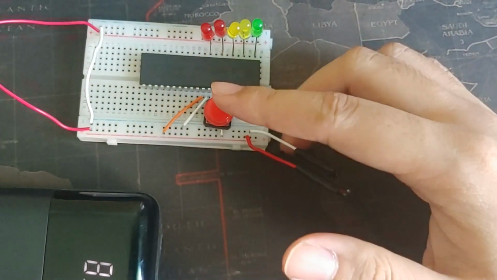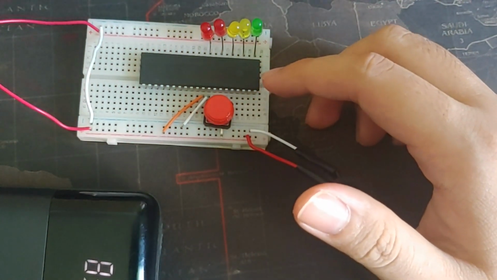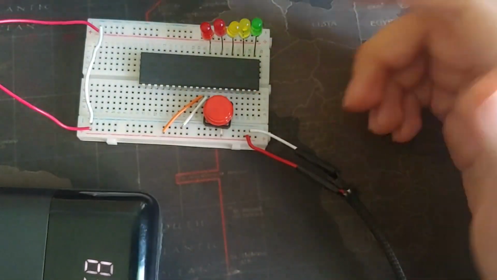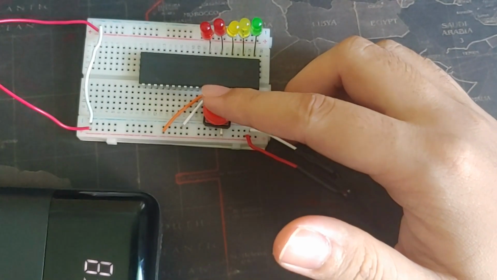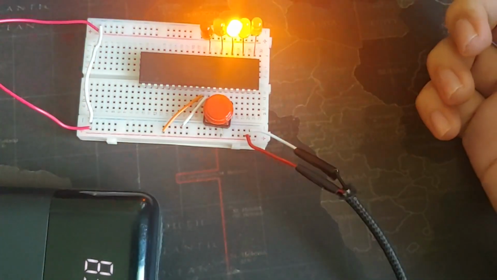The reason that it doesn't stop immediately is because if we look at the code, it has to go through all of those commands before realizing that the button is no longer pressed.